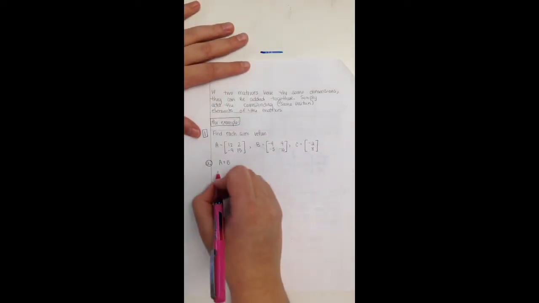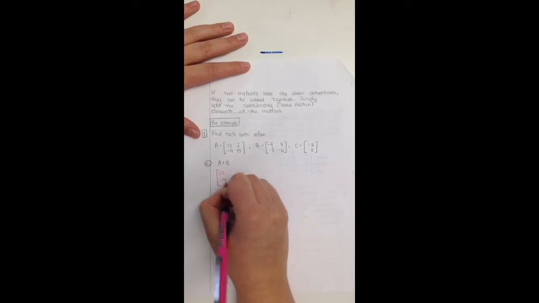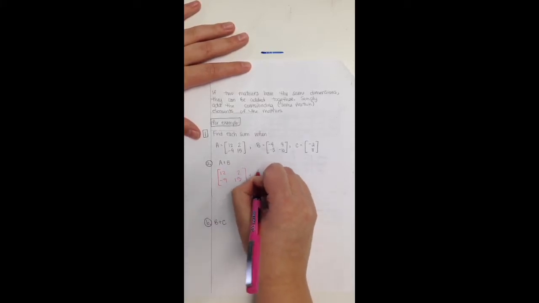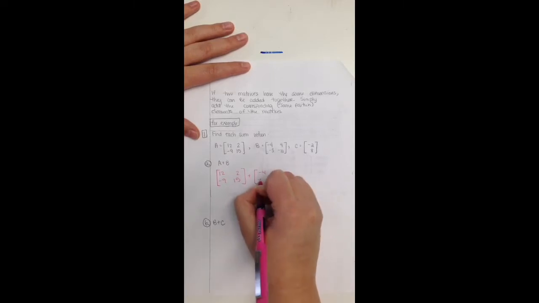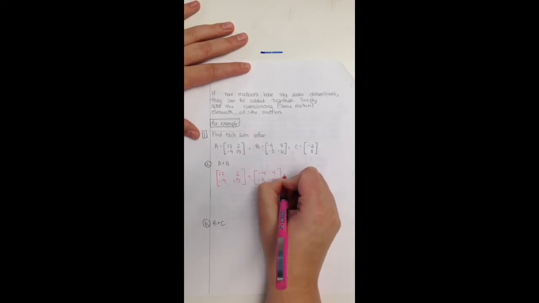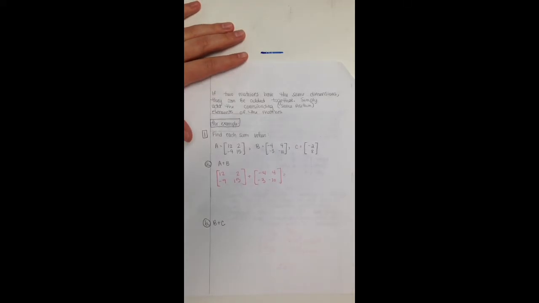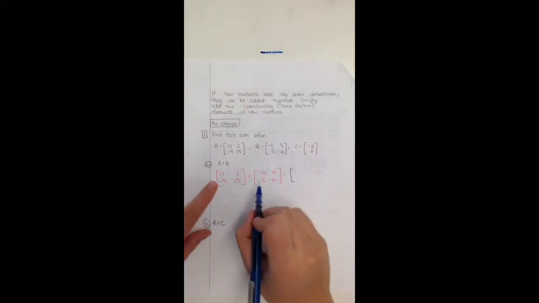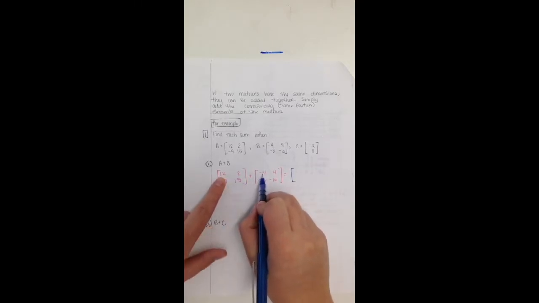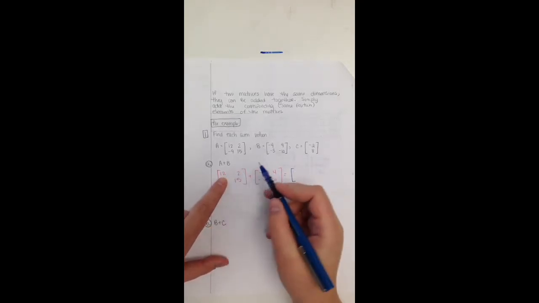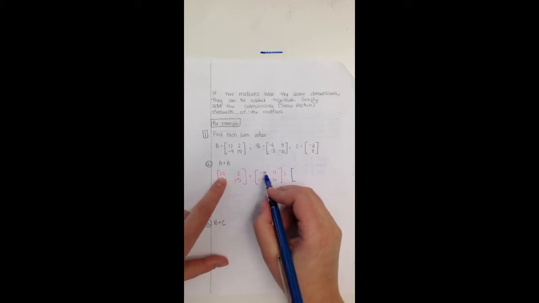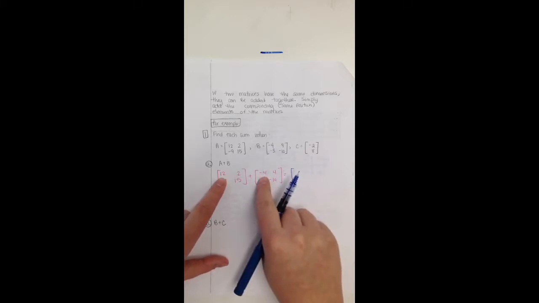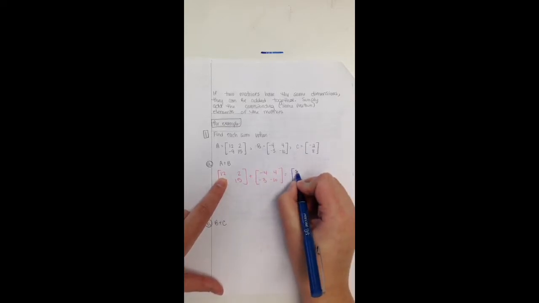So let's start with A plus B. I'm going to have 12, 2, negative 9, 15, plus negative 4, 4, negative 3, negative 10, equals, now because they're both 2 by 2, when I add them together, I will get a 2 by 2 out. All I have to do is take the two corresponding pieces and add them together. So position 1 for A is 12 and position 1 for B is negative 4. Add them together. 12 plus negative 4 gives me 8.